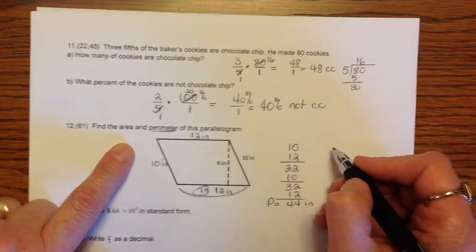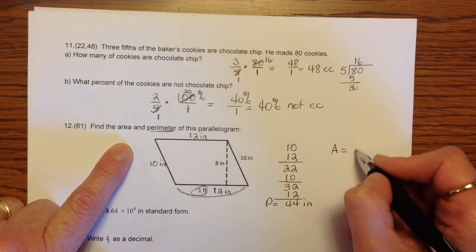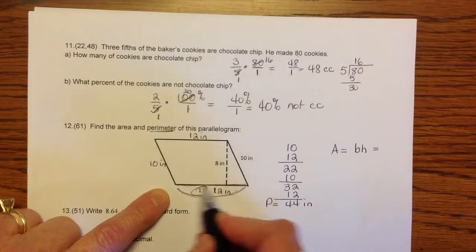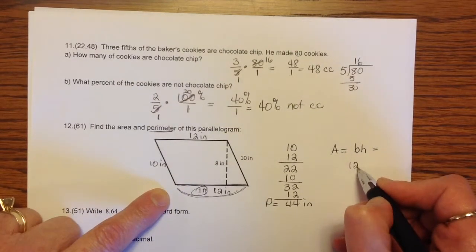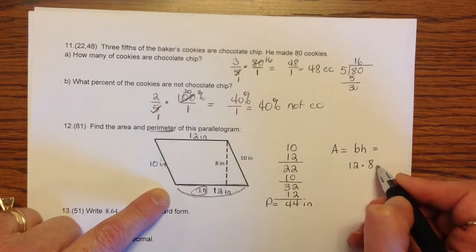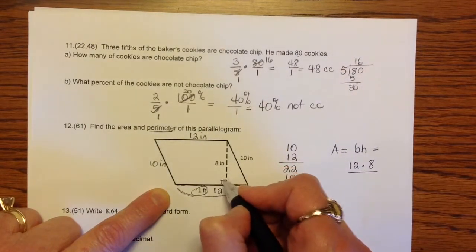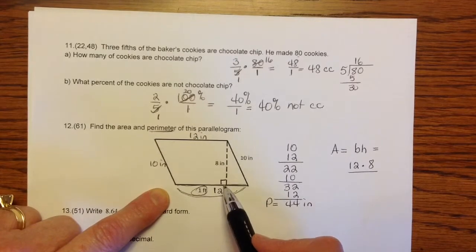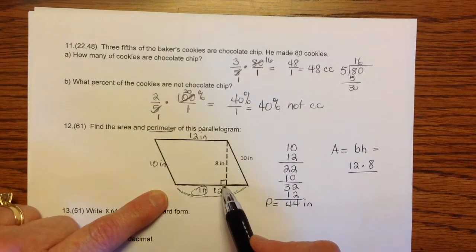The area of a parallelogram is base times height, and you can see that the base is 12 inches. The height is 8 inches. It's how tall it is perpendicular to the ground. We're not looking at slanted. We want to know how tall it is. If you measure the height of something, you want to know how tall it is.